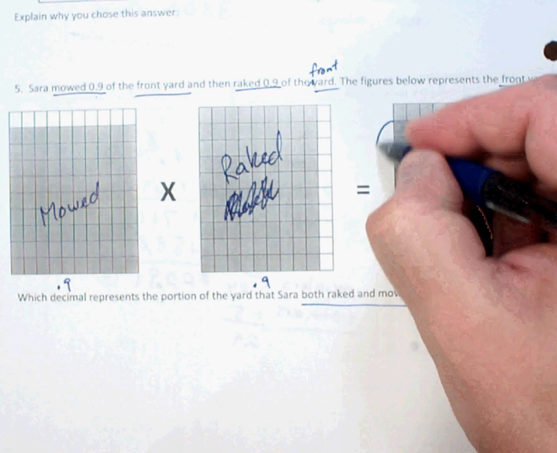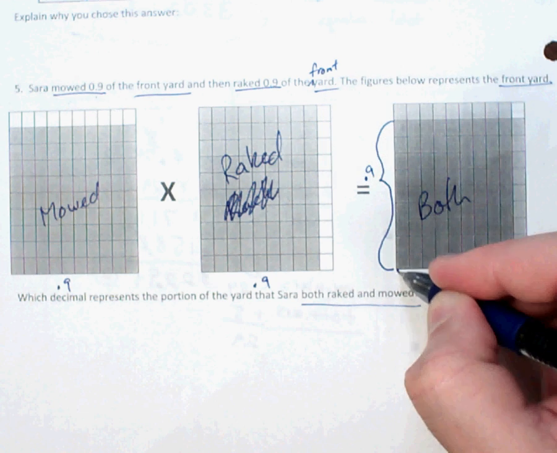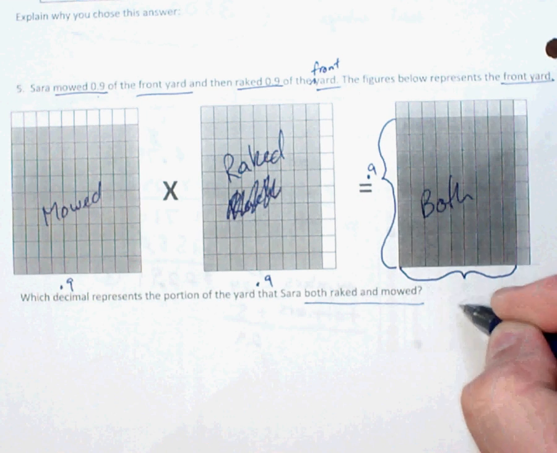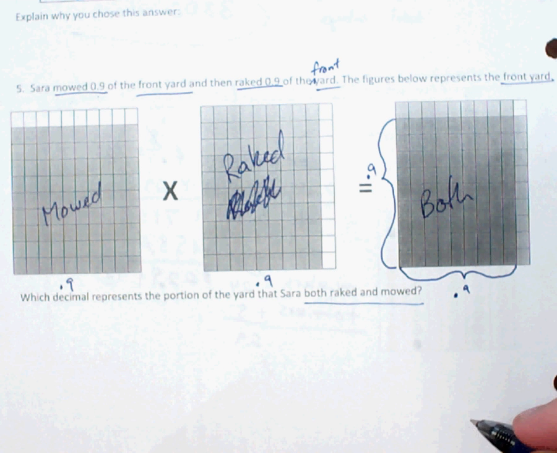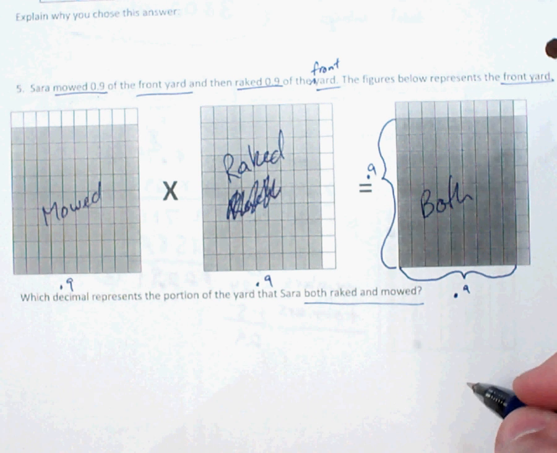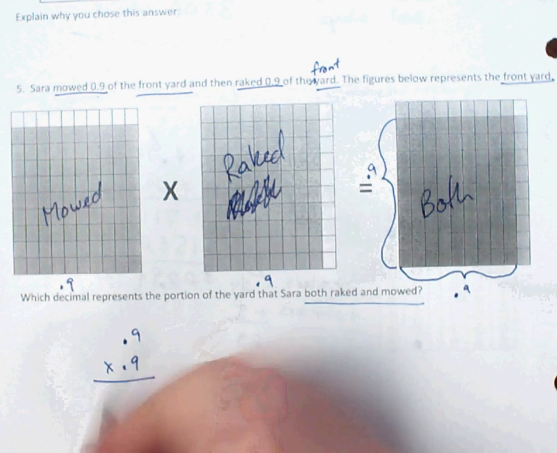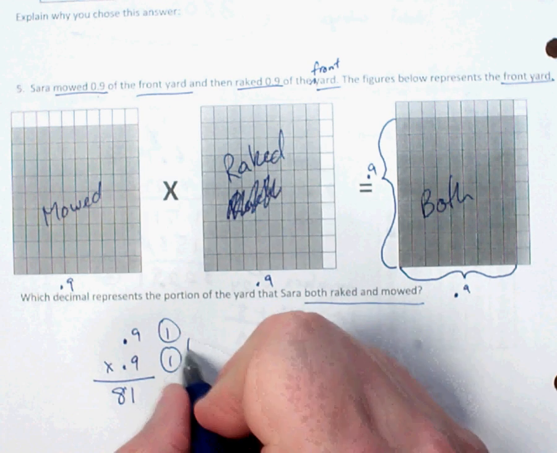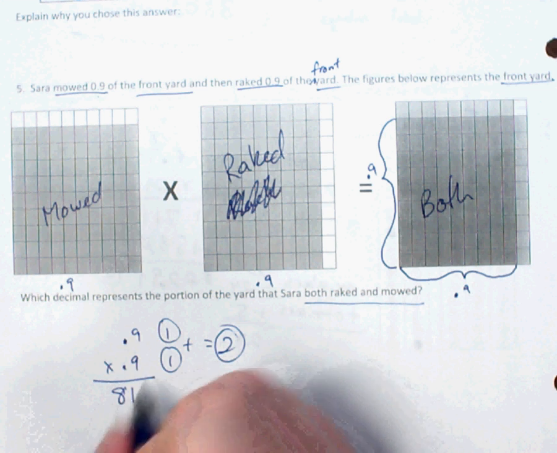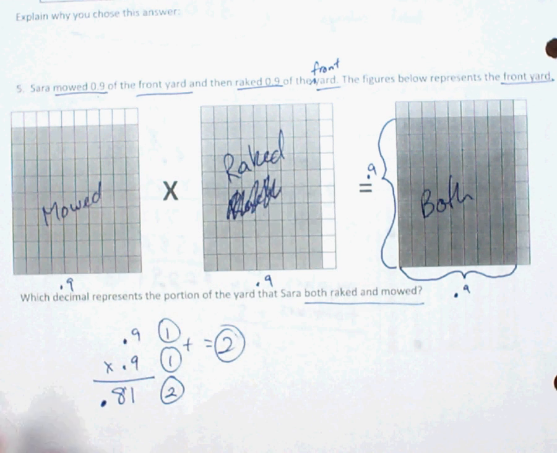And so what I can do then, if I know that this is 9/10 and this is 9/10, then basically I'm just finding the area of a square. And so I've got 0.9 times 0.9, which 9 times 9 gives me 81. Two numbers to the right of the decimal in what I'm multiplying, so my answer has to have two numbers to the right of the decimal, and that's it.